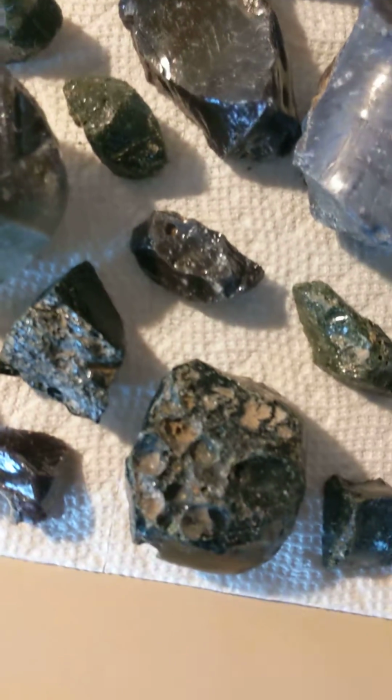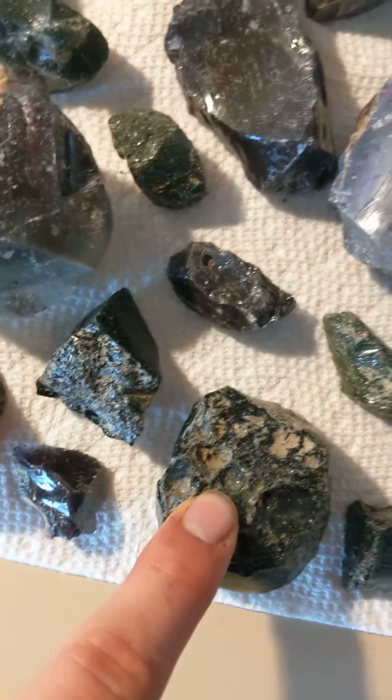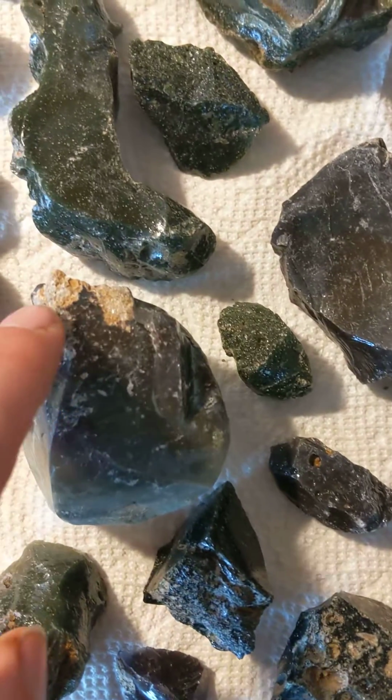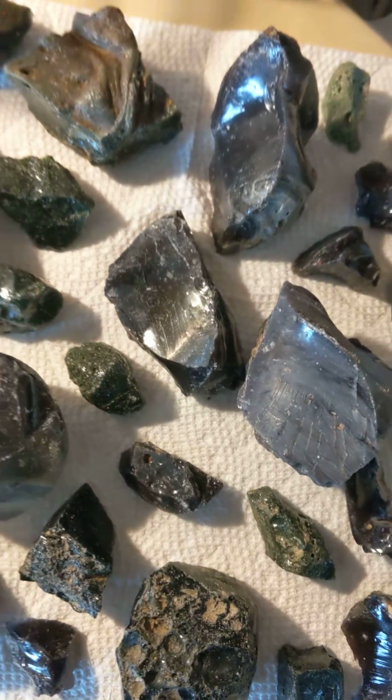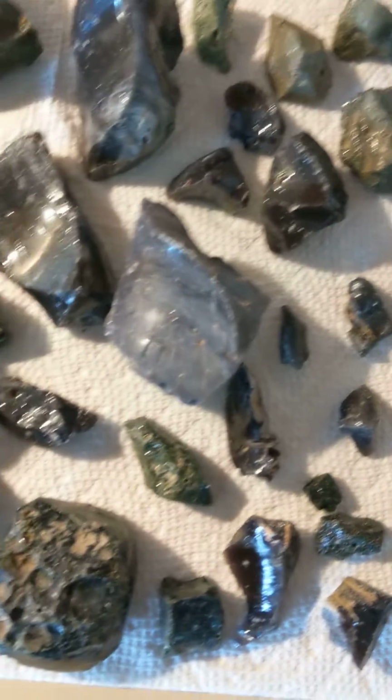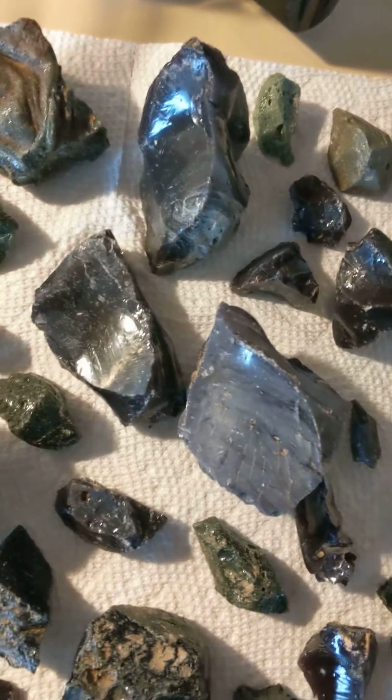And so you get little pockets like this. You get sand embedded into it and whatnot. Now, why do we find this interesting? Well, because it's made of silicates. This is not true obsidian.